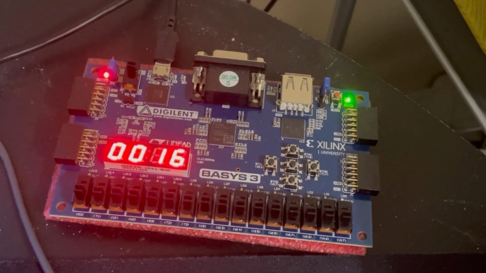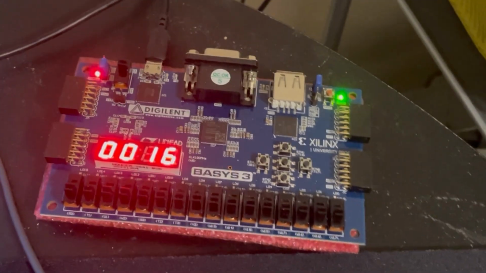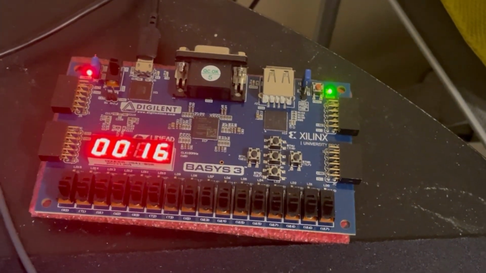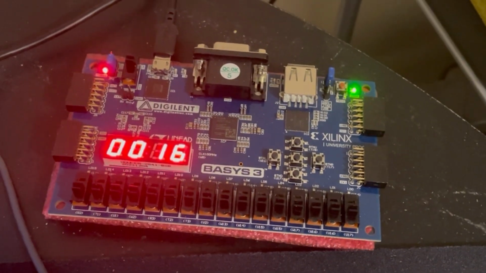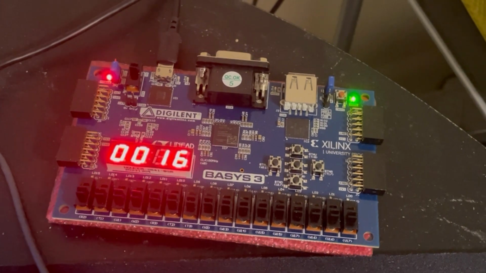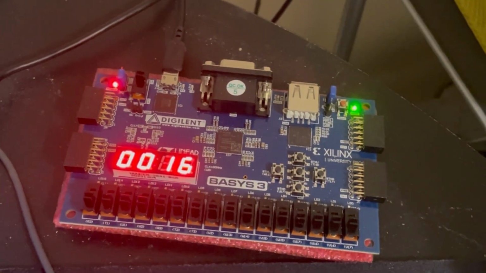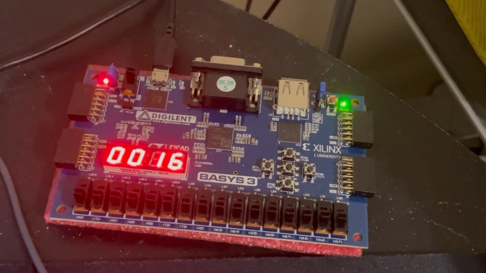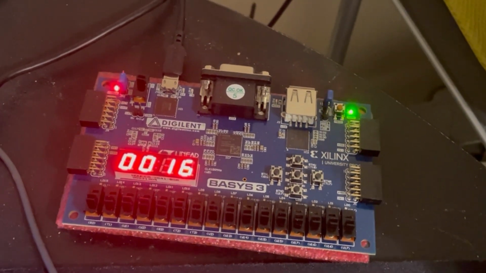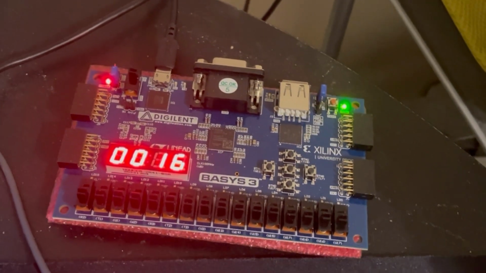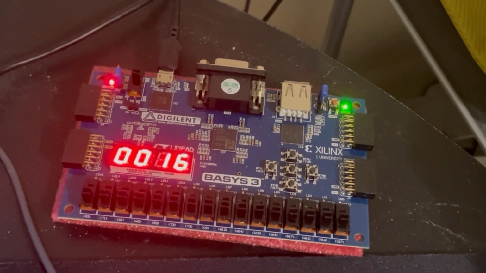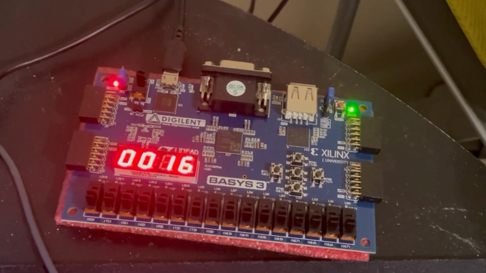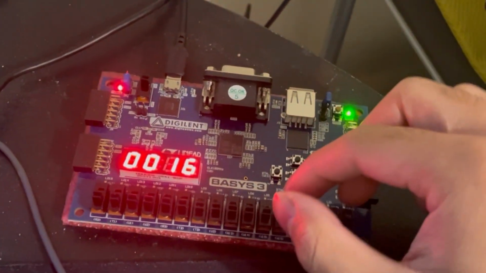I'm not too experienced with static timing analysis, but I did do a timing summary with only the main clock as the only source clock. I'm not too familiar with what the right input delay or output delay is, but as of now, it does pass timing analysis, although I'm not too sure how important timing analysis is for a basic project like this. But yeah, this is basically how it works.